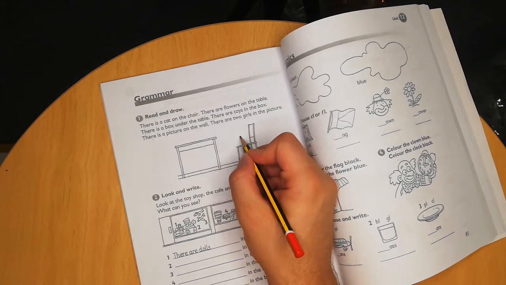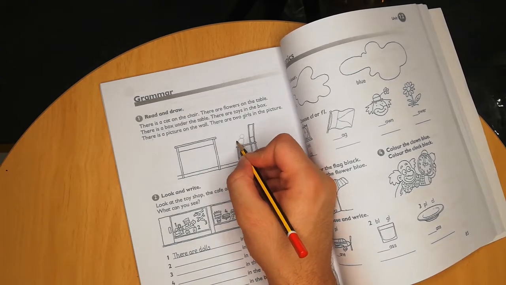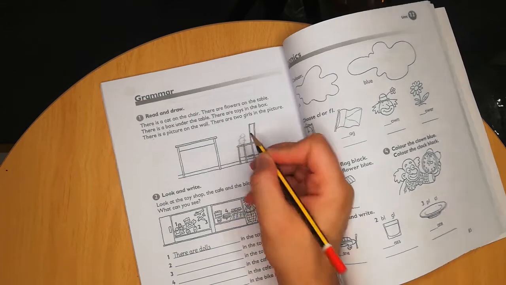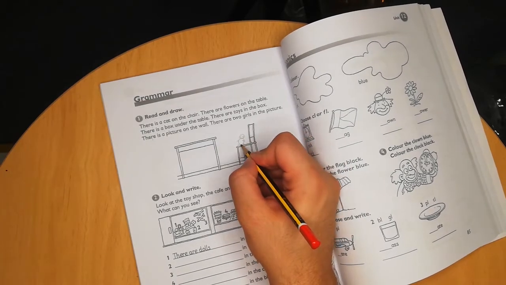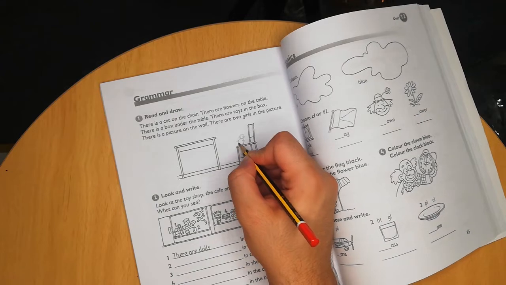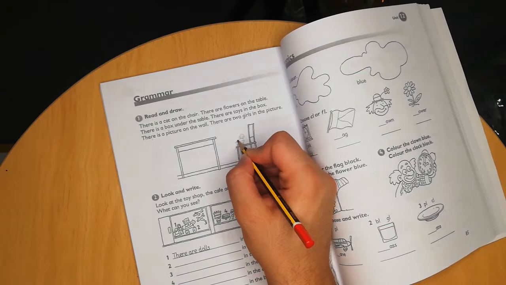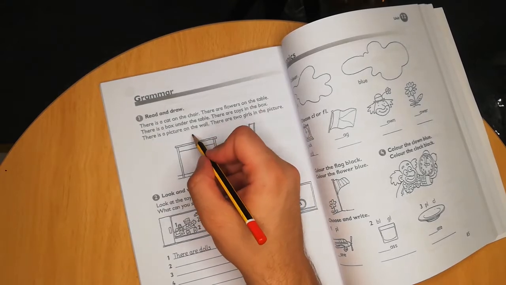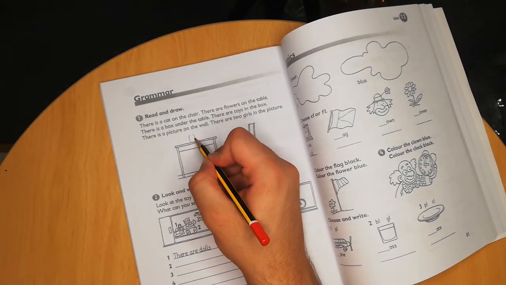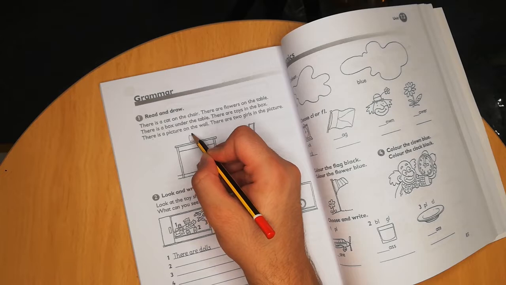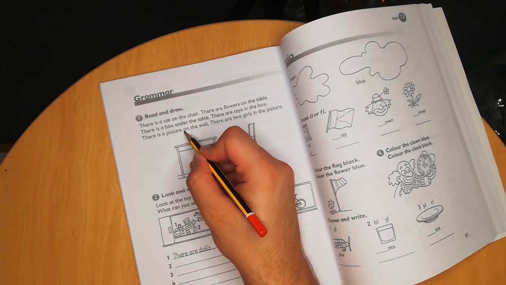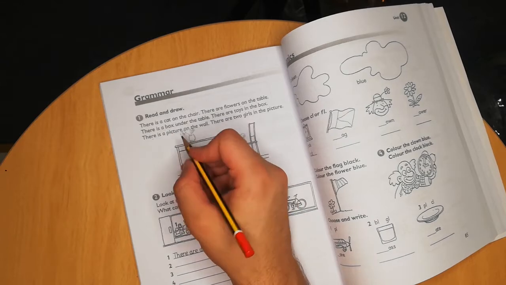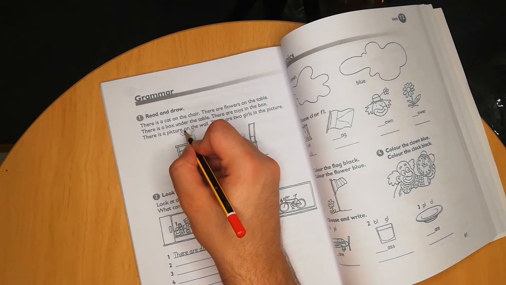There's a cat on the chair. That's a cat on the chair. Although it doesn't look like a cat, I'm going to give it longer arms and legs. There are flowers on the table. It's better if you color them. That would look much nicer.